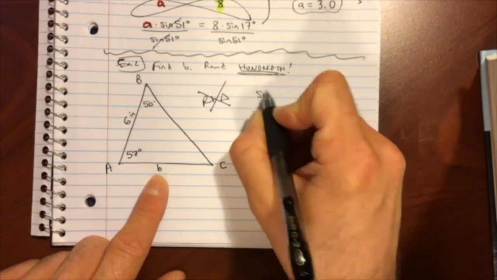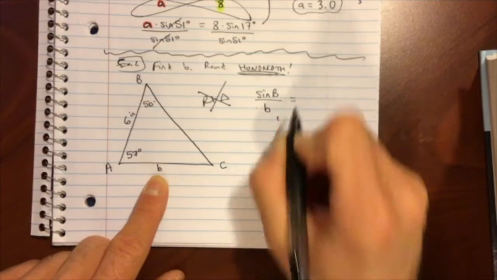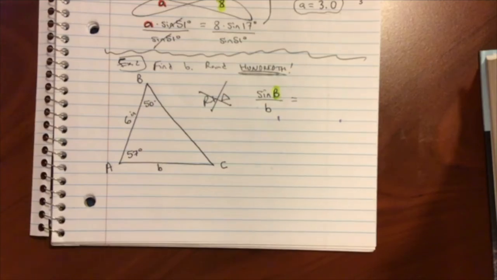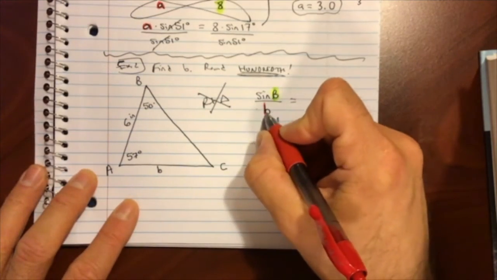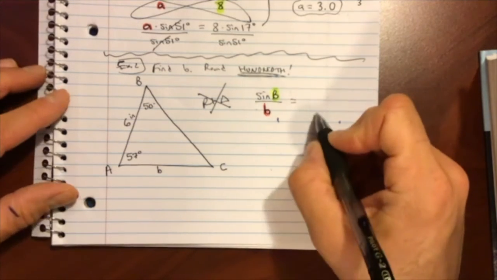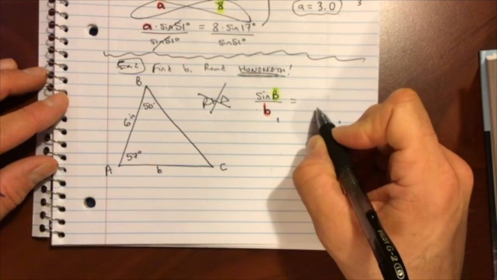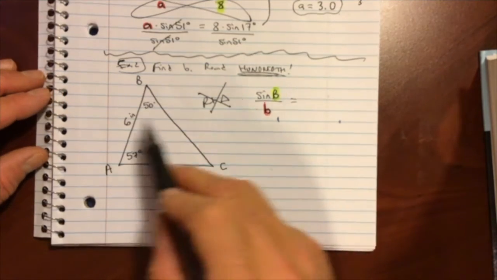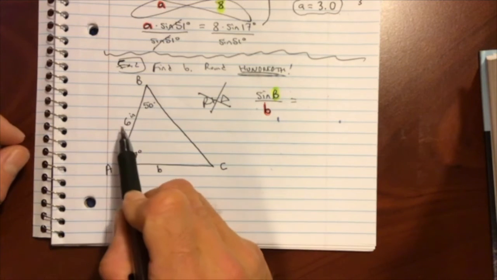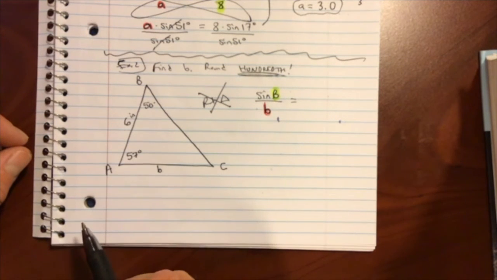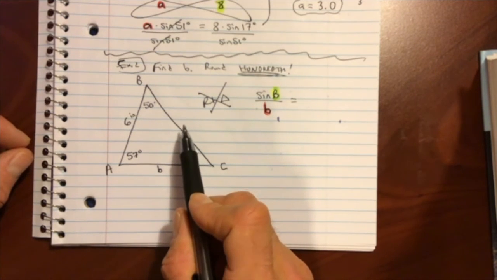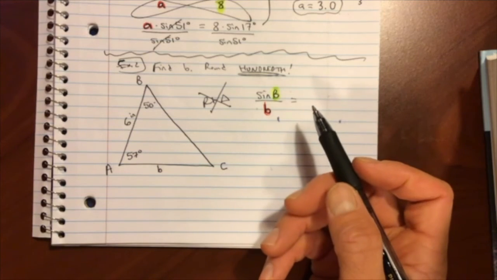So we need to do sine of big B all over little b equals, and we are going to plug the 50 degrees in here. And little b, I'm using the same colors from the last problem, is what we're trying to find. So now I need big A and little a over here, or I need big C and little c over here. And you've got yourself a problem because you do not have big C, but you got little c. That's not going to work. We have big A, but we don't have little a. Once again, not going to work. How do we do this problem?